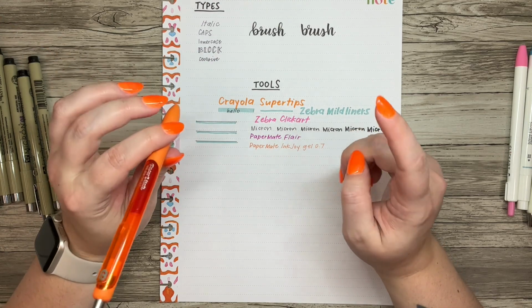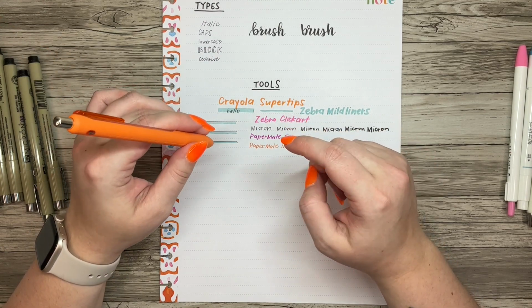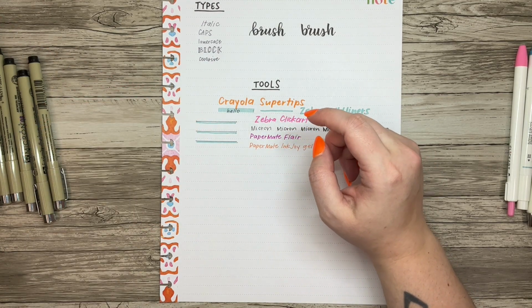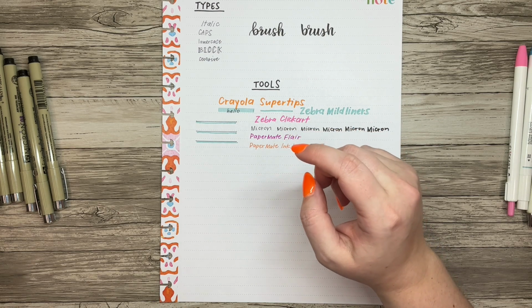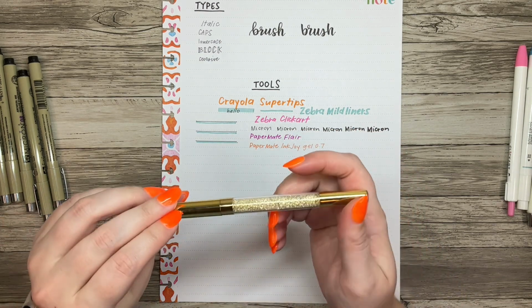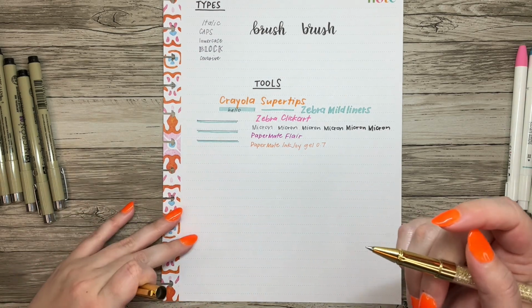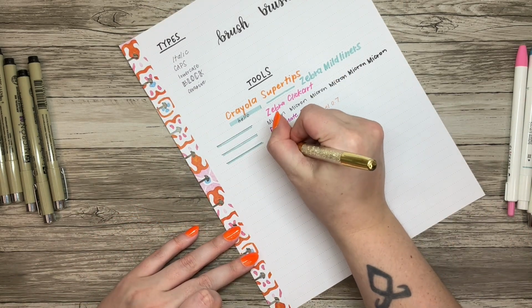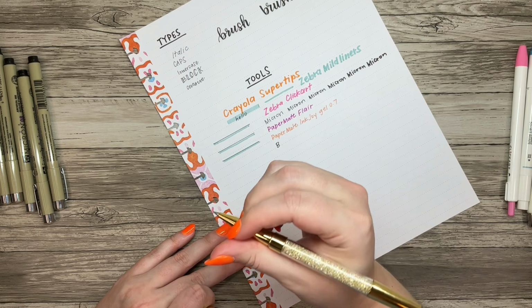Also, I really enjoy gel pens versus a, what's the word? A ballpoint pen. So I do have this pen, I think, from Live Love Posh. So this is a ballpoint pen. It's not, you know, actually, I think this one is a gel pen.